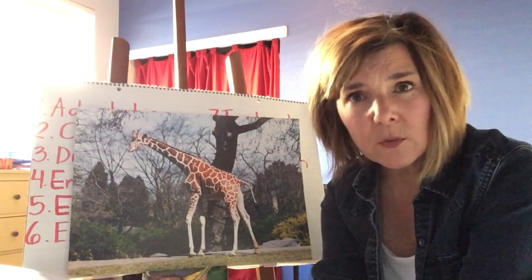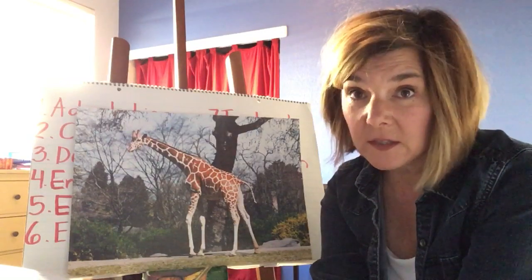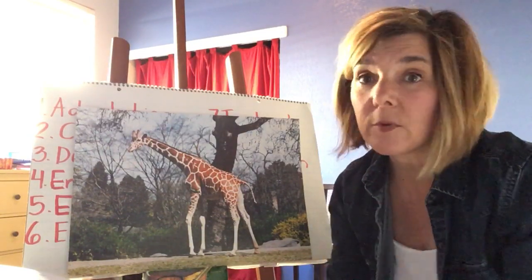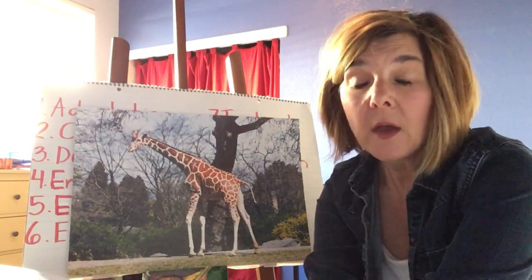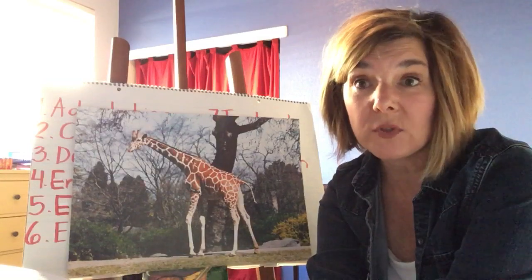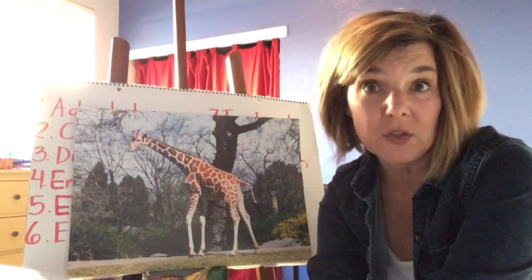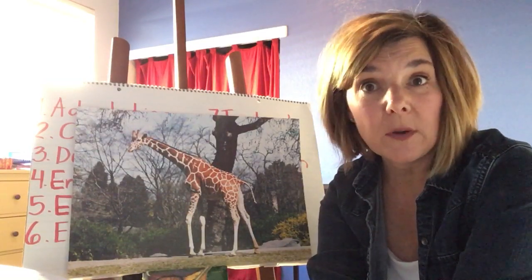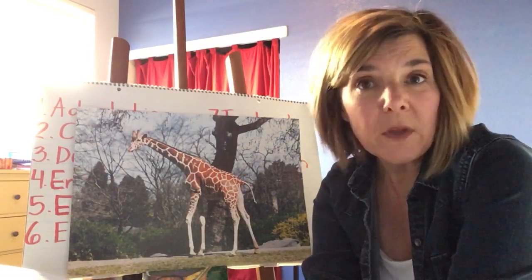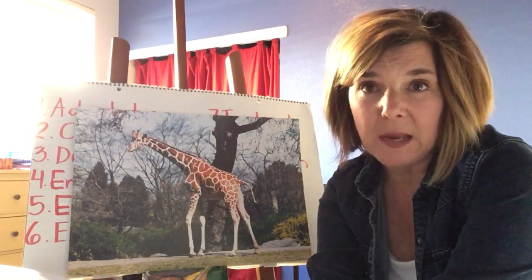And then next week, when you write your 5 sentences and you draw your picture, you'll have it in perfect order. Okay, now remember, when we write, we want to take care of the most important parts of writing, which are sentence structure. And we want to make sure that our sentences make sense to the reader. So I thought I would use a giraffe today as an example.